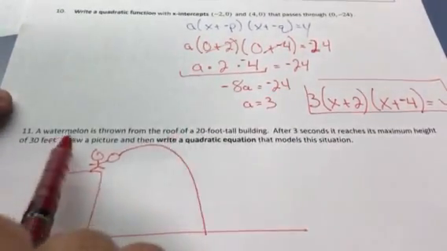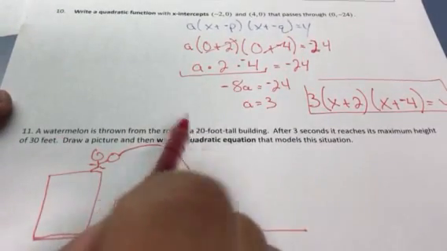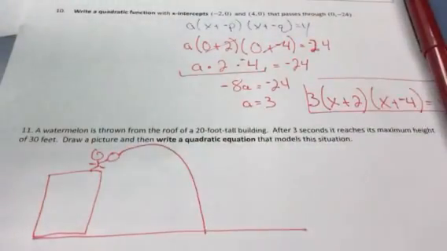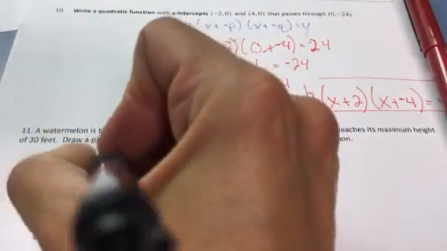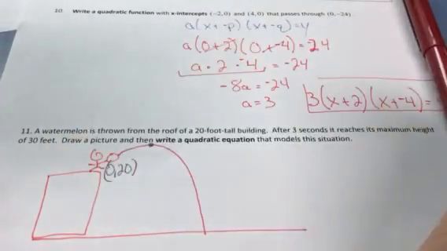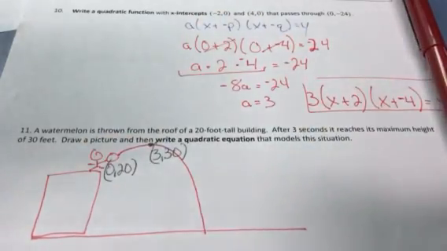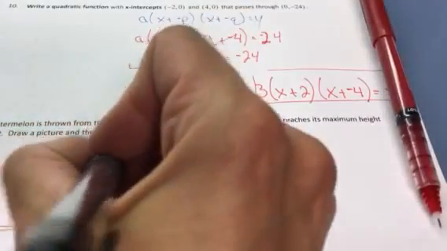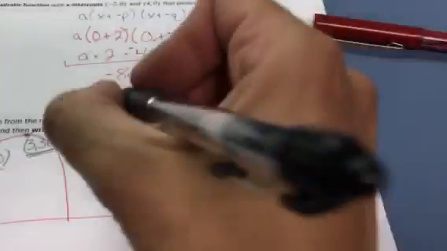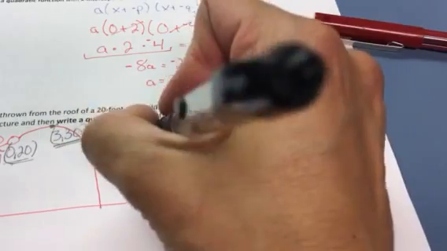So the idea is it starts at a height of 20 feet. Where it starts is the y-intercept. So that's going to give me a point right here of 0, 20. And then it says after 3 seconds, it's going to get the highest height. So after 3 seconds, now it's at 30 feet. And what I need to do is write the equation. So when I look at what I have, the vertex and another point, my flip book tells me to use this equation.